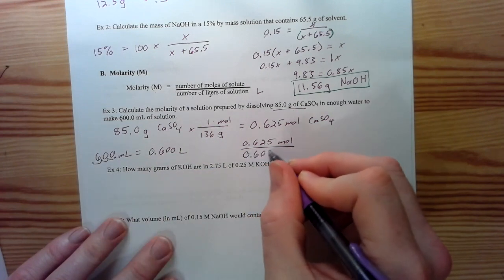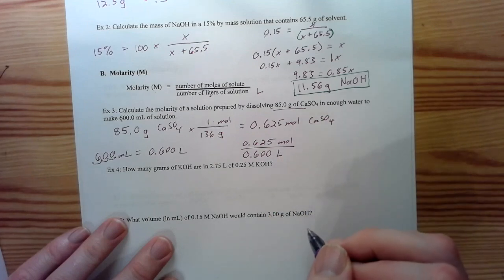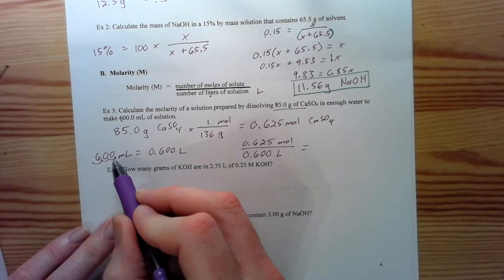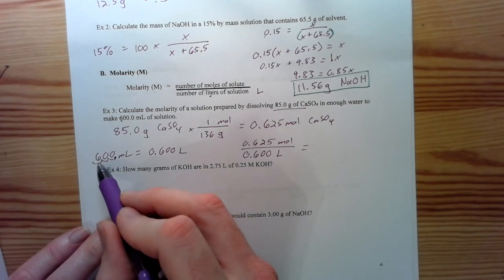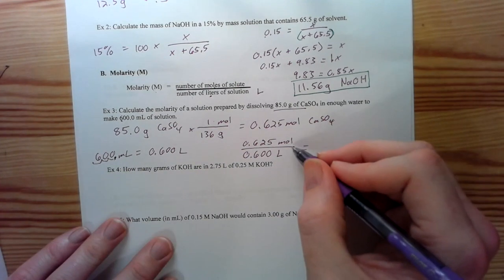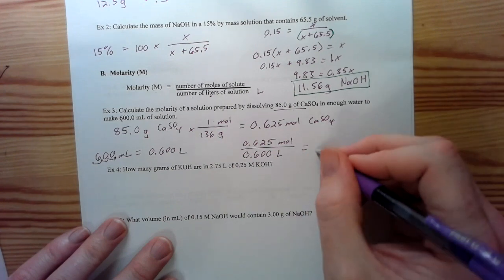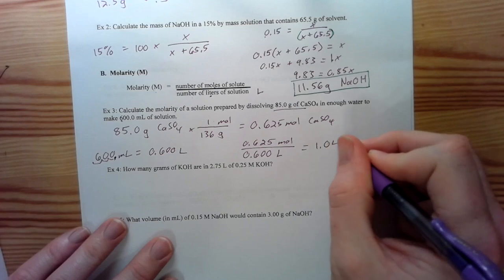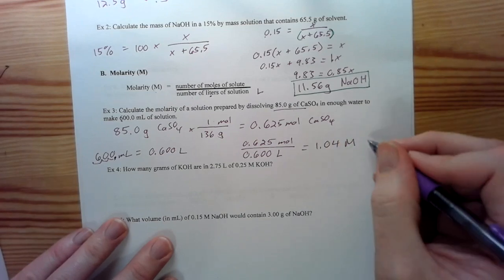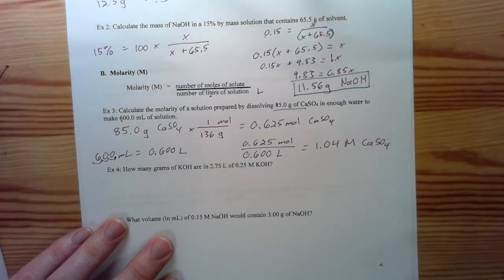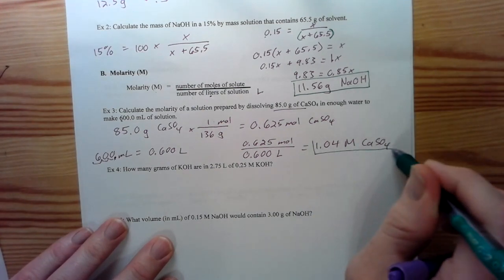So I'm going to make that many liters. You've got to make sure you do that. And that's an easy trick, easy habit to convert milliliters to liters. You'll do that a lot because this has to be in liters. So we get moles over liters, and then that will be 1.04 molar calcium sulfate. Capital M means molar.